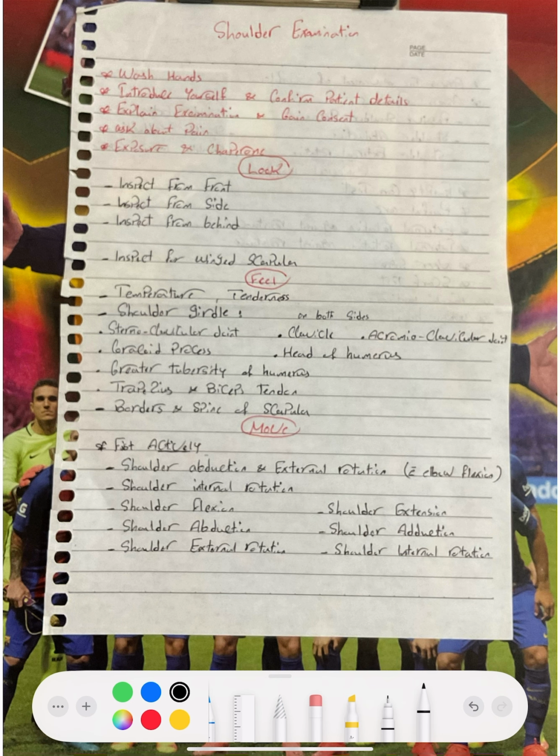MRCS Part B examinations. Today we have a shoulder case, okay? And we have our frame after introducing the room of the examinations. You have to wash your hands firstly, introduce yourself, confirm the patient details, explain the examination, gain the consent, ask about the pain, and also ask for the exposure and offer a chaperone.